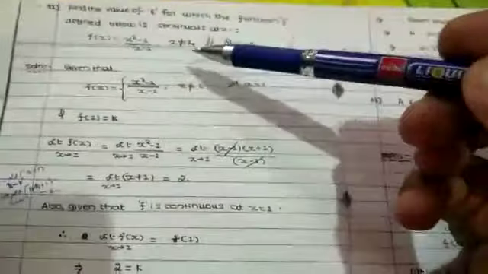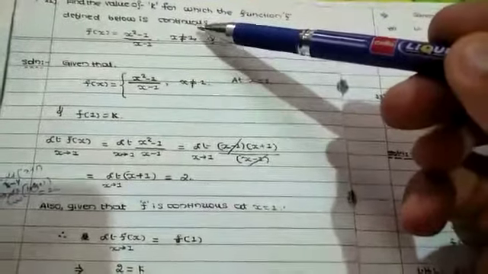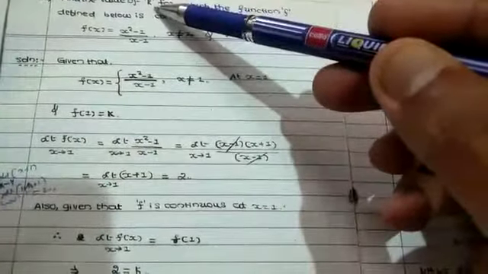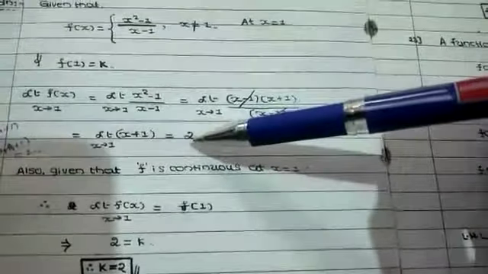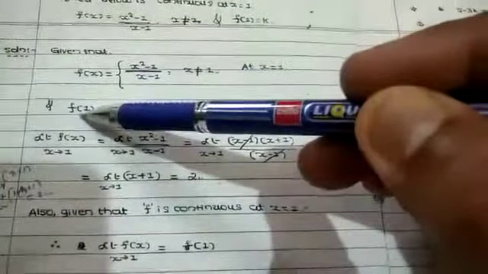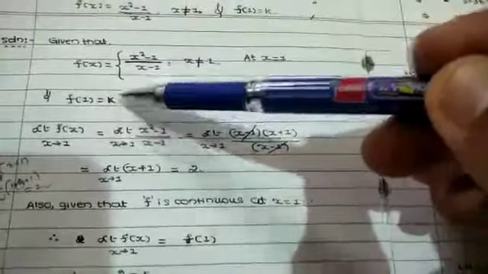It is a simple question. Given that the function is continuous, you have to find the value of k, which means after substituting the limit value, we get the value as 2. At the given point they themselves gave f of 1 equals k, so directly k value is 2.